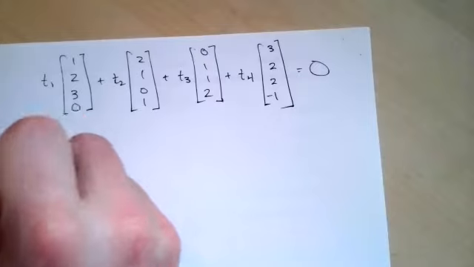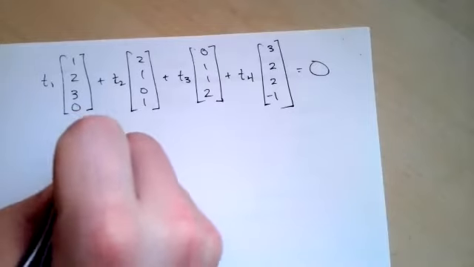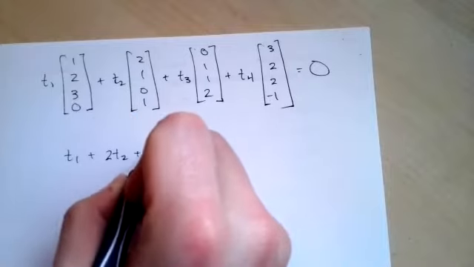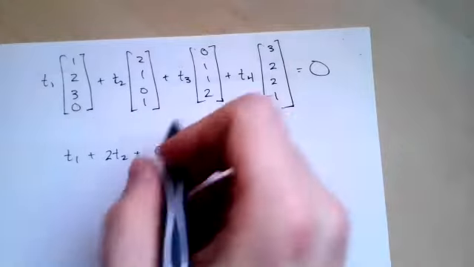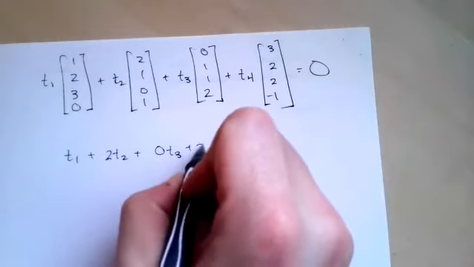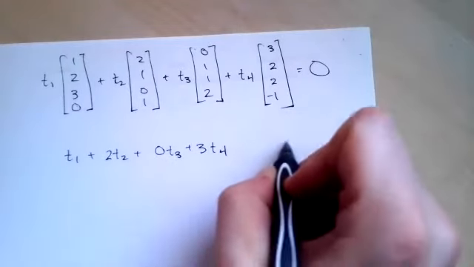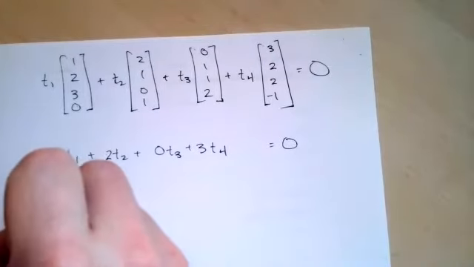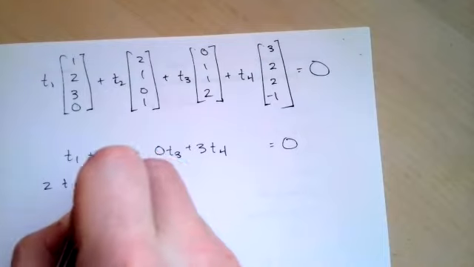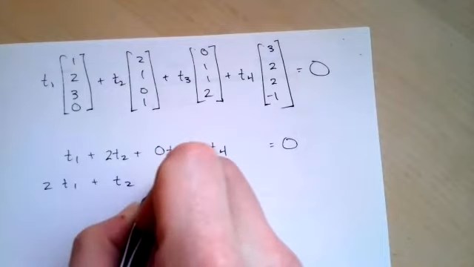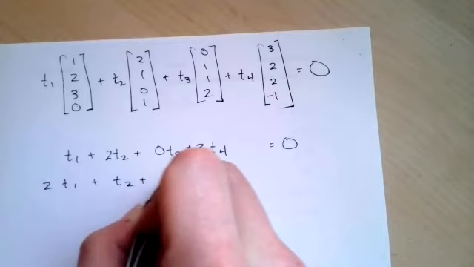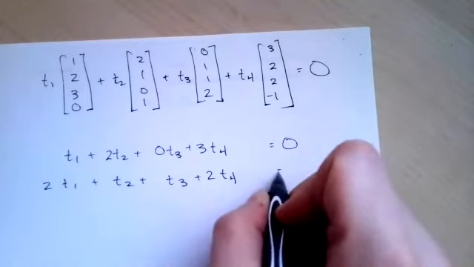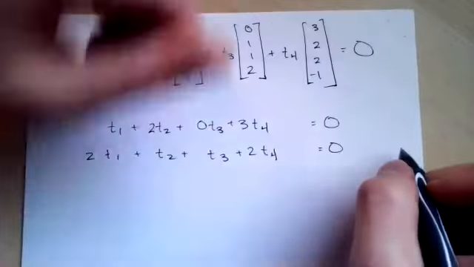So we've got T1 plus 2T2, plus 0T3, let's keep that as a placeholder, plus 3T4 equals 0. 2T1 plus T2 plus T3 plus 2T4 equals 0.